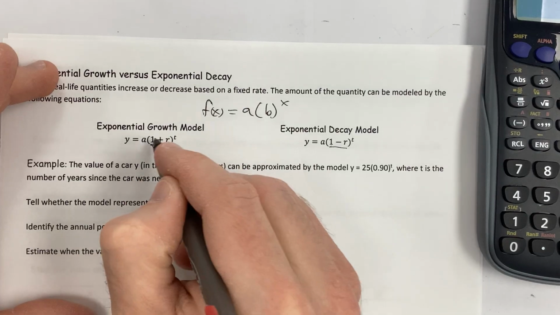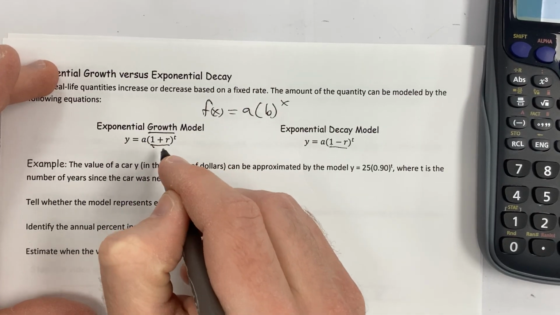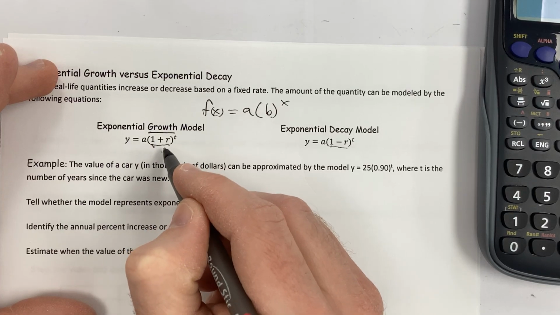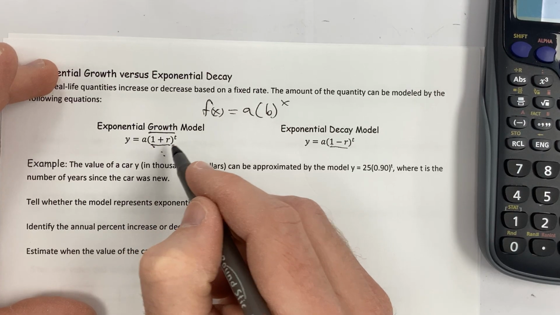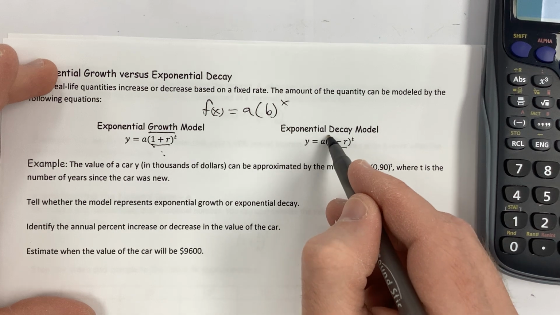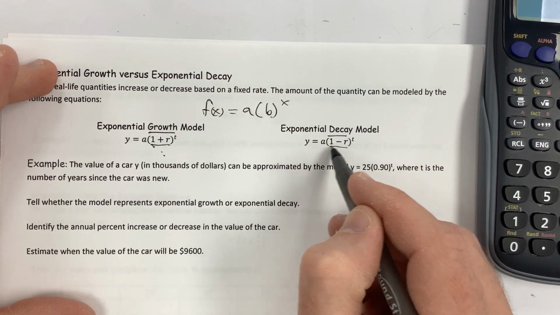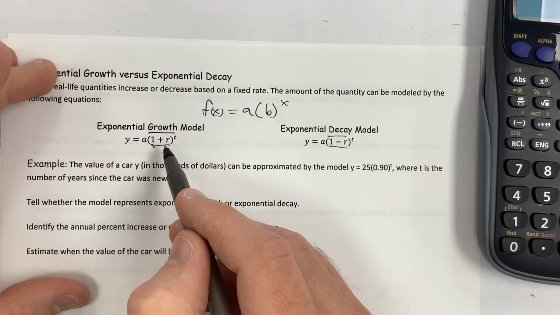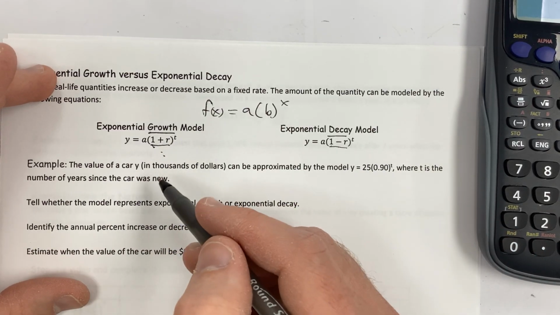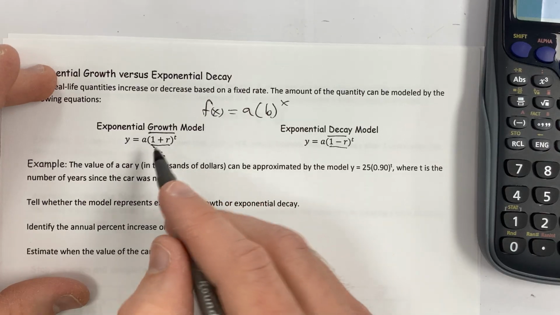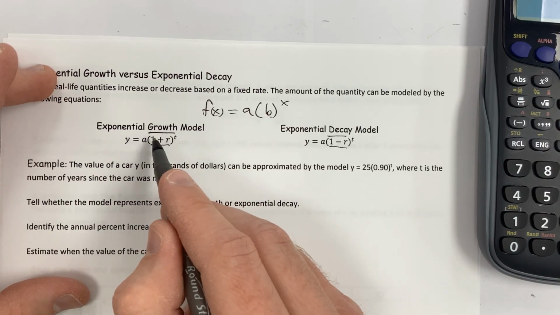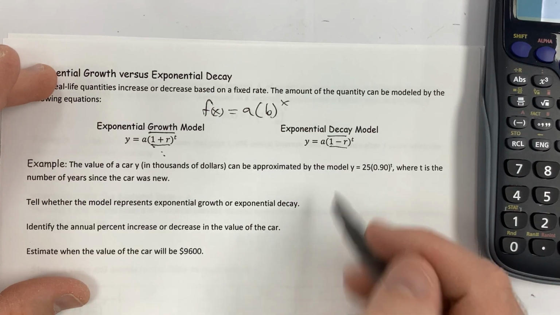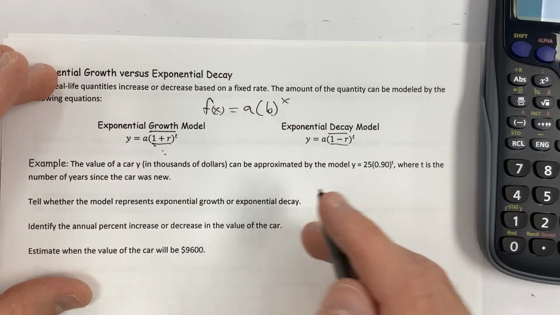This is an exponential growth model. So I'll tell you right now, whatever the result of 1 plus r is, it's going to end up being a number bigger than 1. This is an exponential decay model, so whatever 1 minus r is, it's going to be a number less than 1. That makes sense, right? Especially if r is a percentage rate, say 20% would be 0.2, 1 plus 0.2 would be greater than 1, whereas 1 minus 0.2 would be 0.8, that's less than 1. So just logically that should make sense.